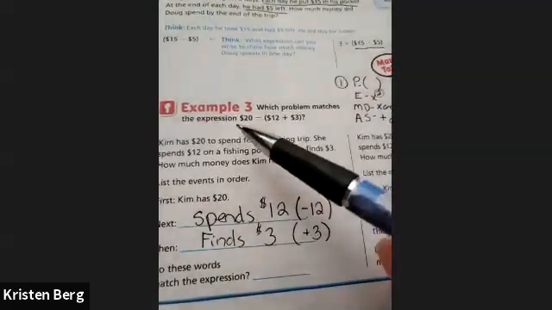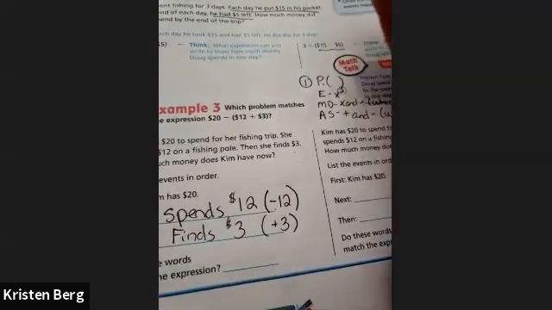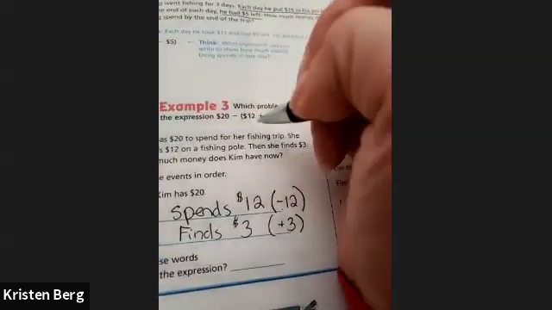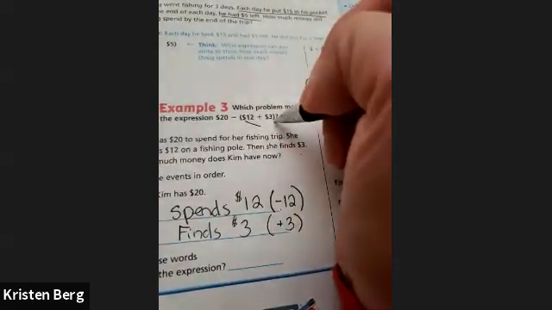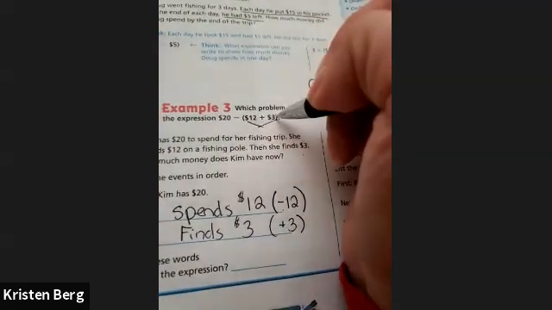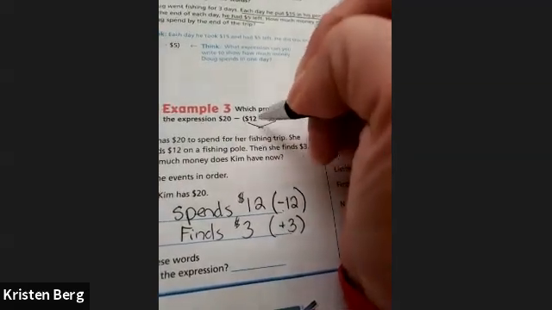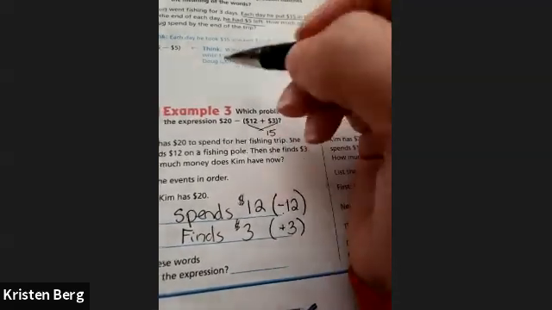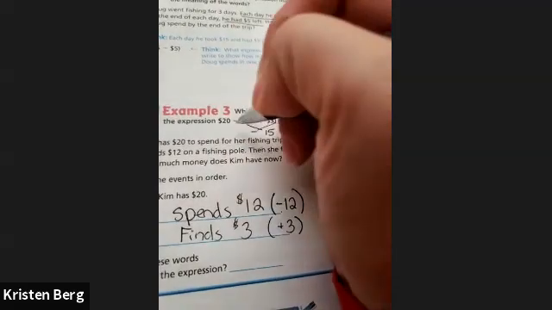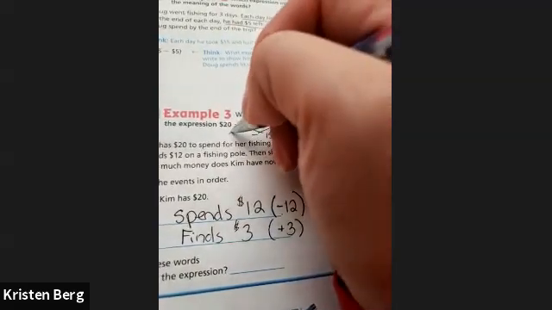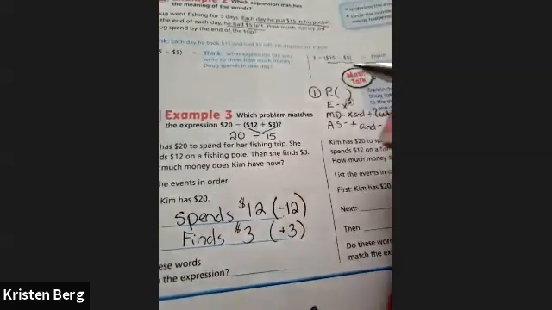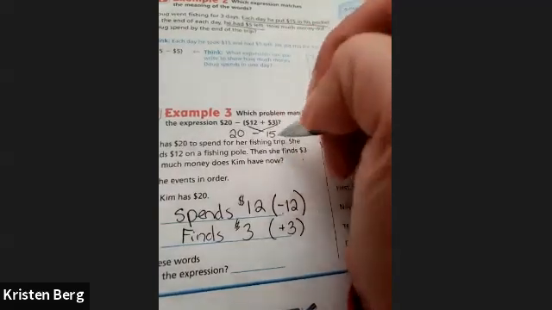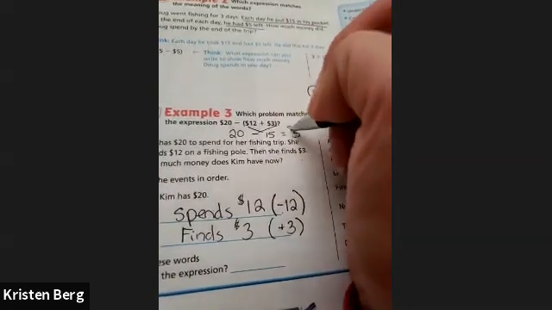So in this case, when we are solving this, we should be first looking for any parentheses. So is there parentheses? Well, yes, there is. So we should be doing that first. So 12 plus 3 is 15. And then you just bring down whatever you don't use, which was the 20 minus 15. And that comes out to be 5. When you subtract that, that would equal $5.